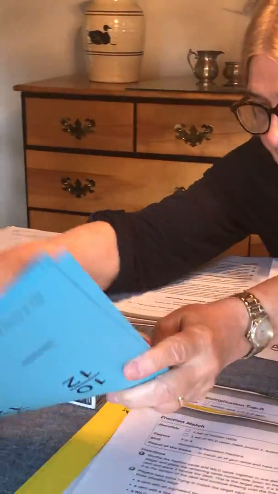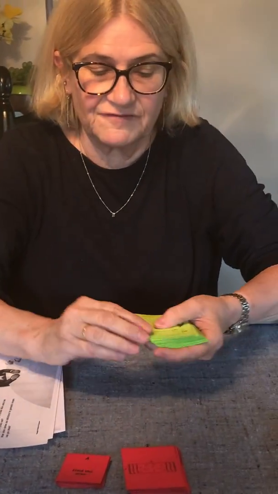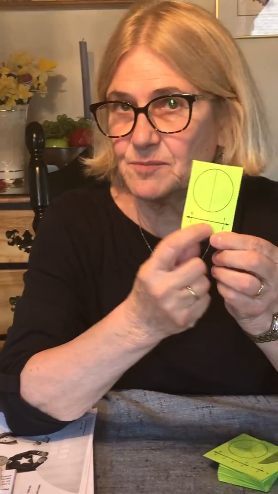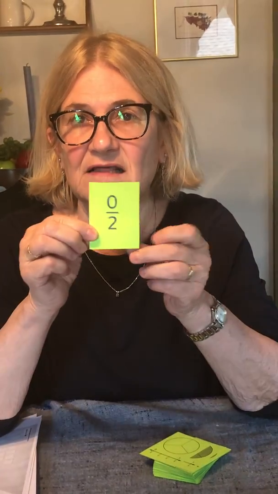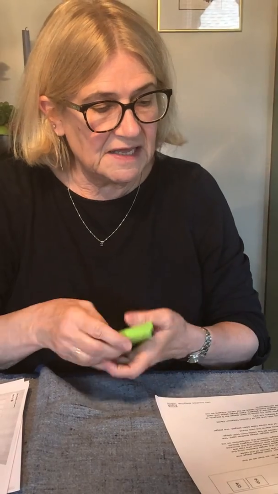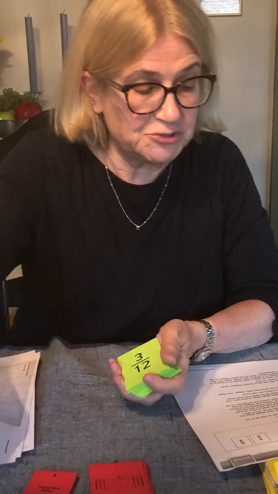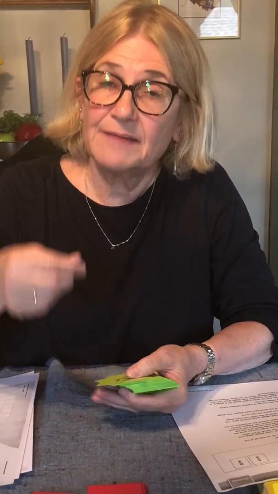We do have another fraction game. Again, yours is coming home in one piece. I have cut mine apart, and what's really cool about these is it's a fraction in a circular shape. Also, there's a number line on the bottom, and there's a fraction on the back. This game is called Fraction Top It. You deal 16 cards number side up to each player, and then you spread them out. And I'm going to try to top it.